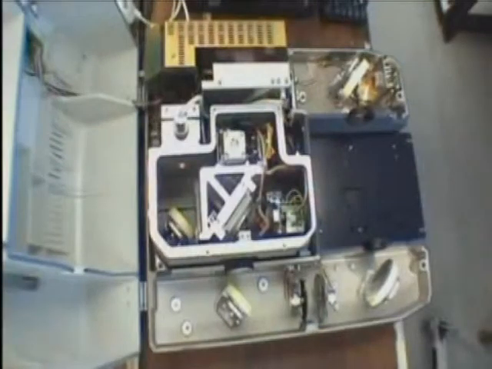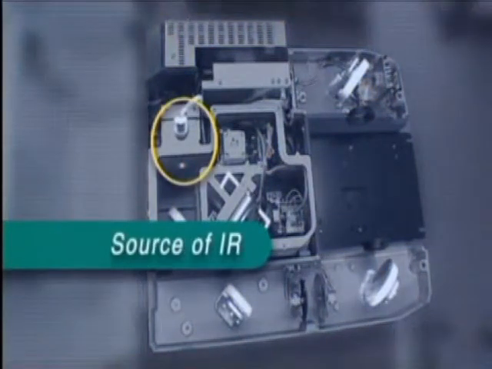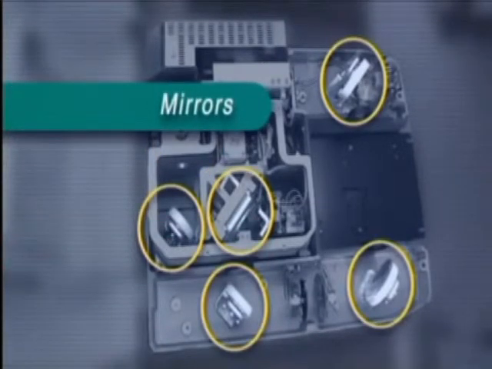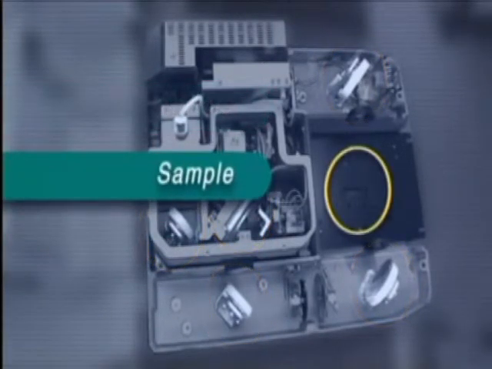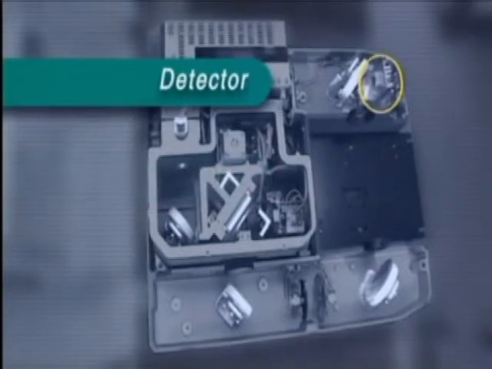All IR instruments have a source of IR radiation. This is a coil of wire surrounded by a ceramic capsule, which is heated electrically so that it gives out IR radiation, in other words, heat, over a whole range of frequencies. The IR radiation goes via a series of mirrors into the sample, which is placed here in an appropriate holder. The radiation not absorbed by the sample arrives at a detector situated here.